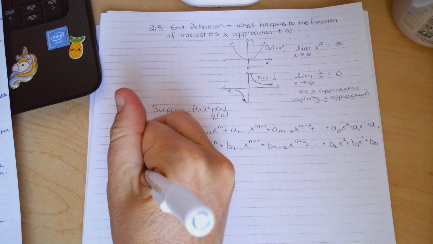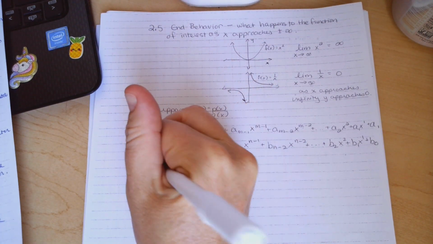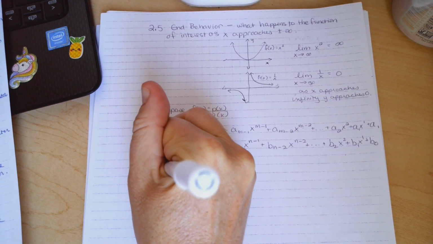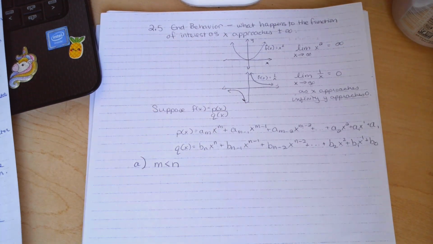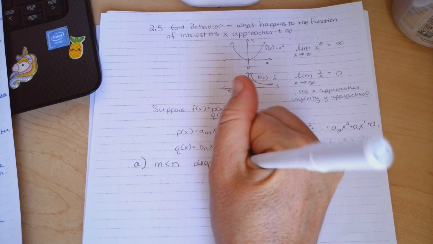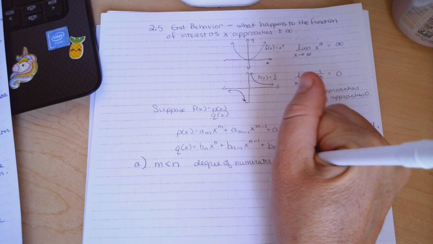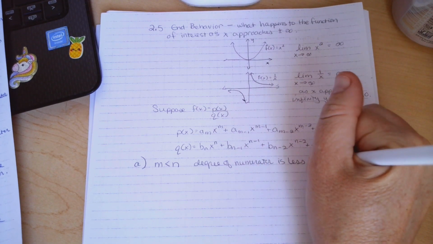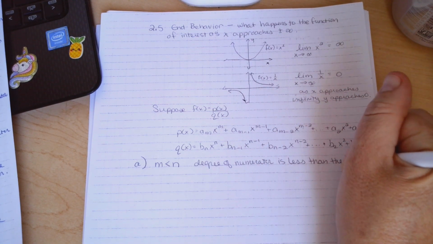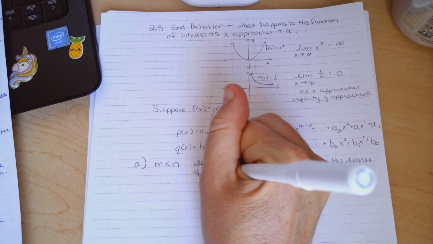So we're going to have 4 rules we're going to look at here. First is the case where m is less than n. That means the degree of numerator is less than the degree of the denominator.